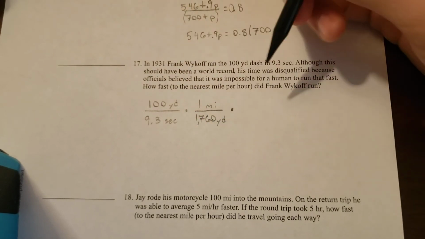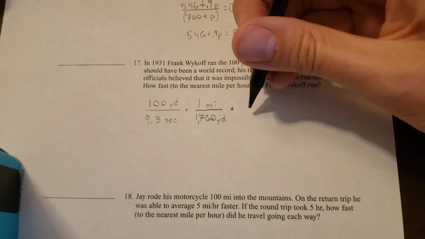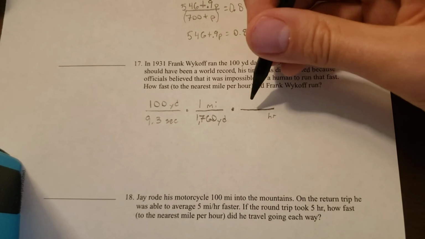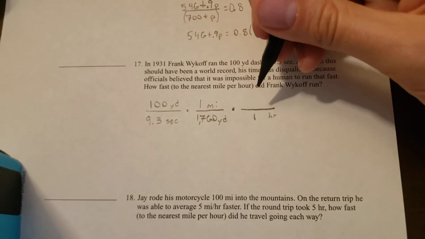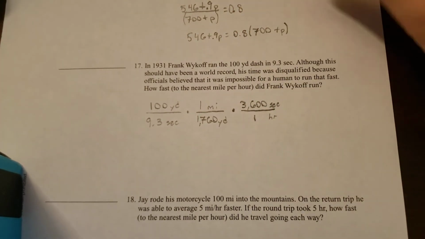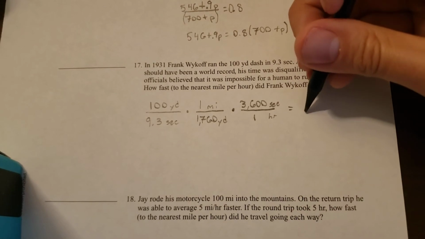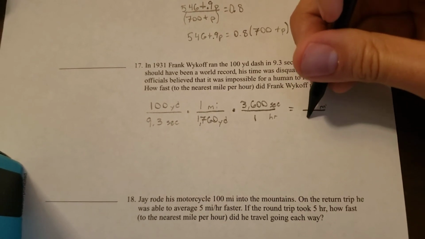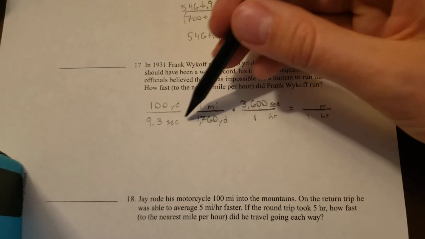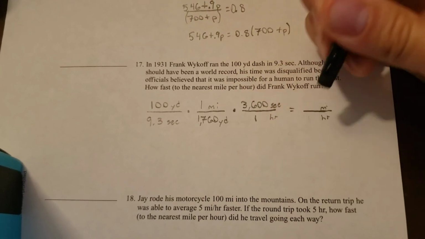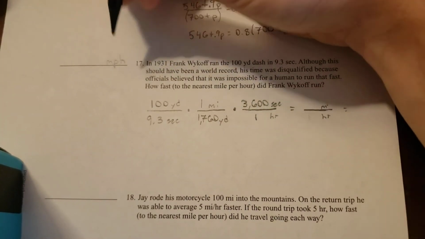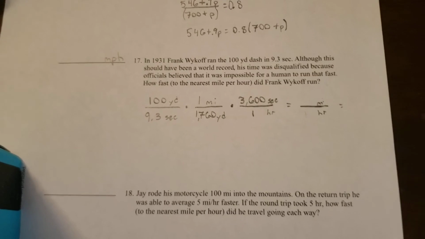And then I need to convert it from seconds to hours. And in 1 hour, because I want it miles divided by hours, in 1 hour, there are 3,600 seconds. And that will equal however many miles per 1 hour. So multiply straight across, then divide. And then once you get here, simplify, and that will equal his. It's a nice straight number.